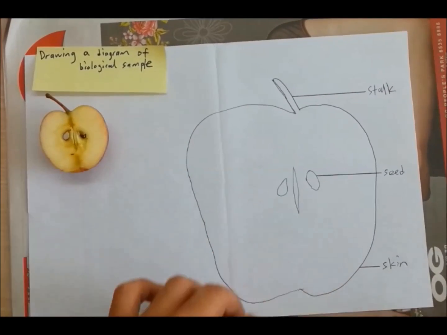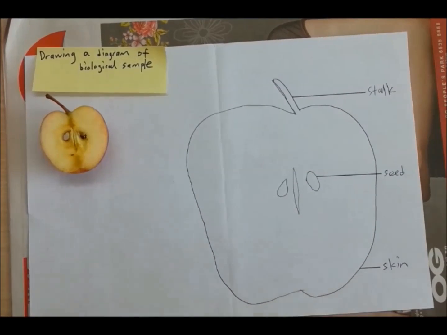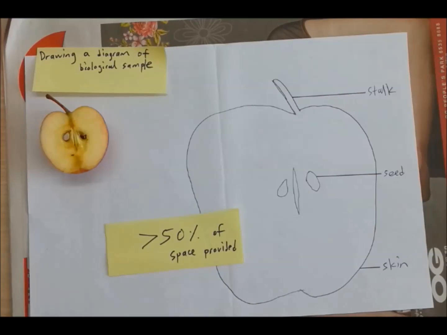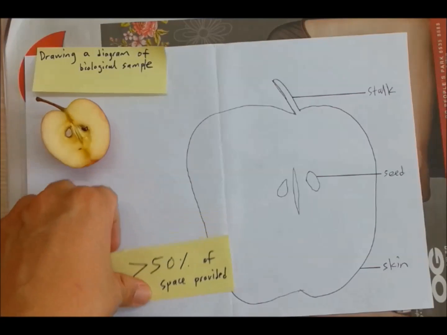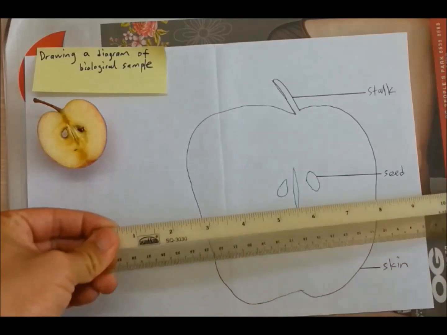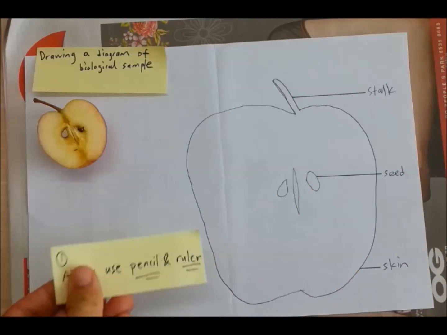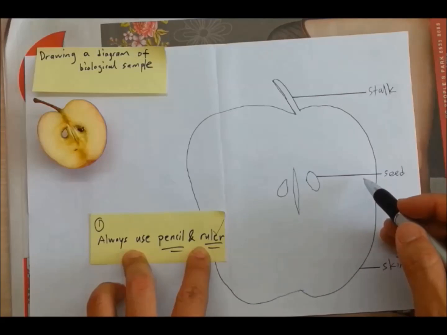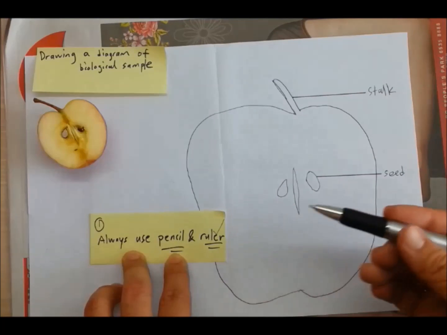So you can see a very nice diagram that is of appropriate size, definitely occupying more than 50% of the space provided, using a ruler for my labeling lines, and I use a pencil for my drawing.